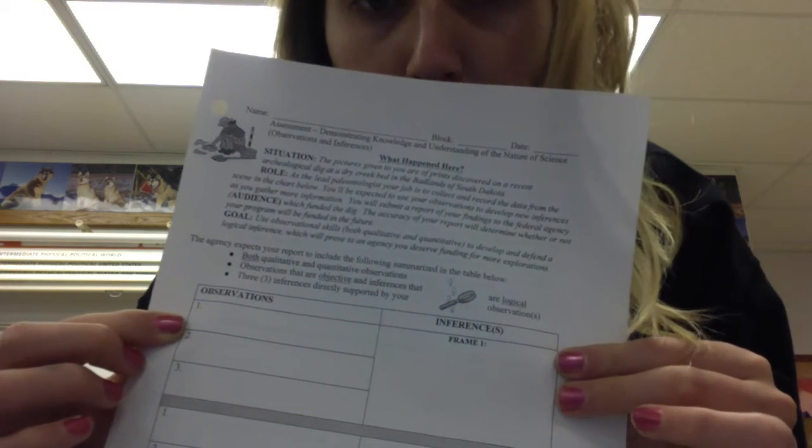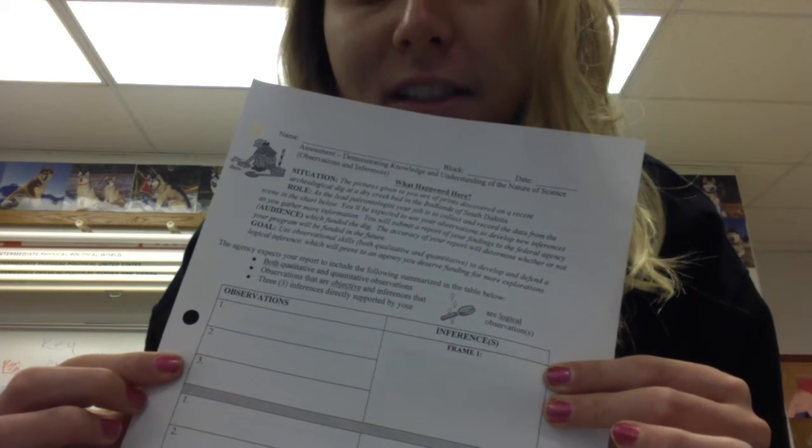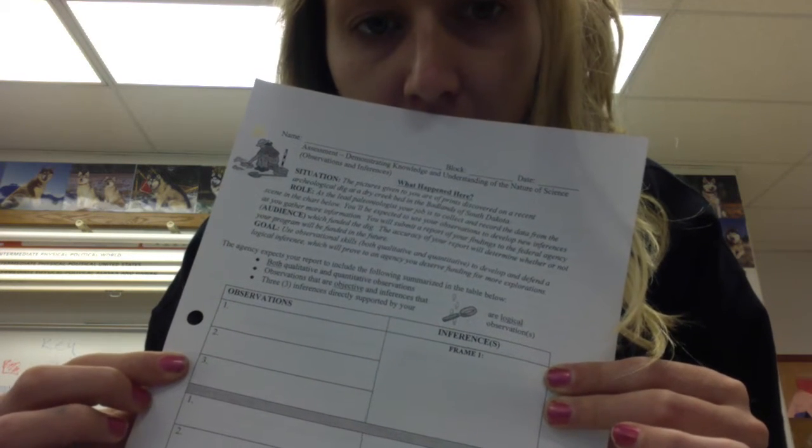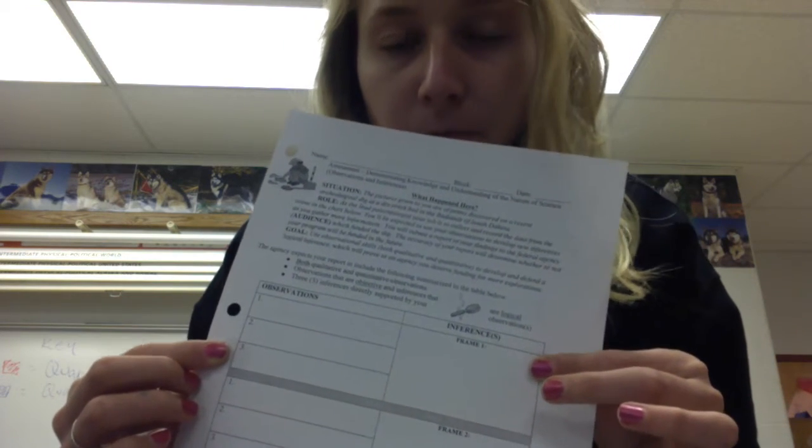Your goal is to use observational skills, both qualitative and quantitative, to defend a logical inference which will prove that you need funding, that you deserve funding in the future. So let's talk about how this is going to work.